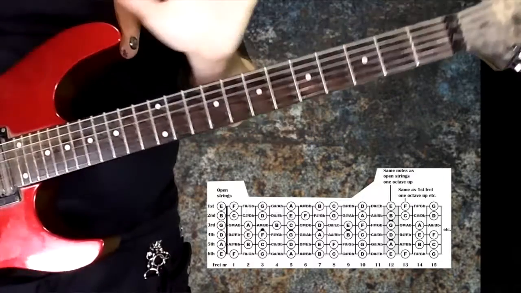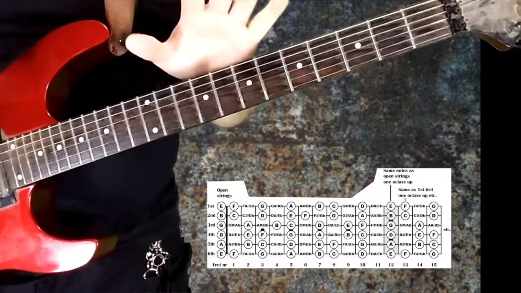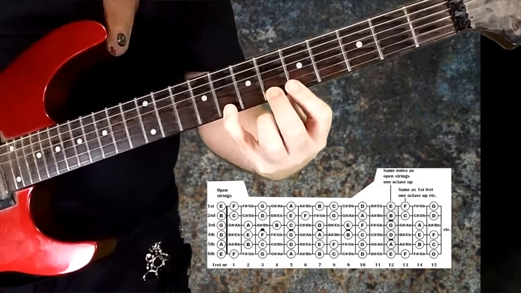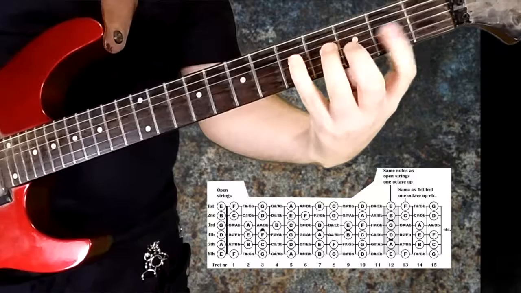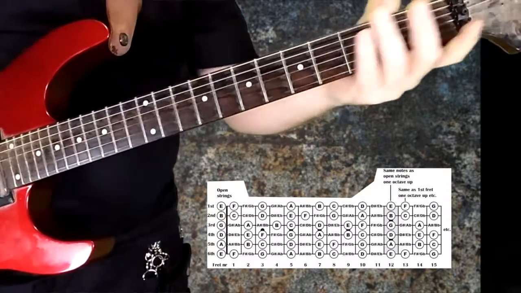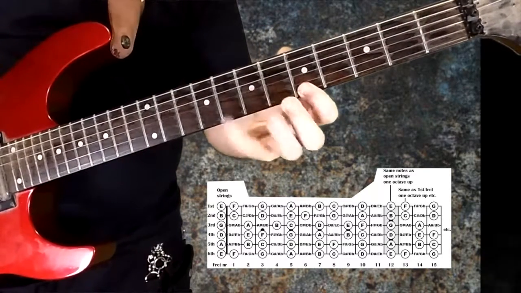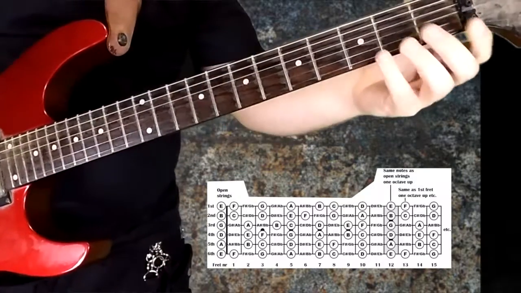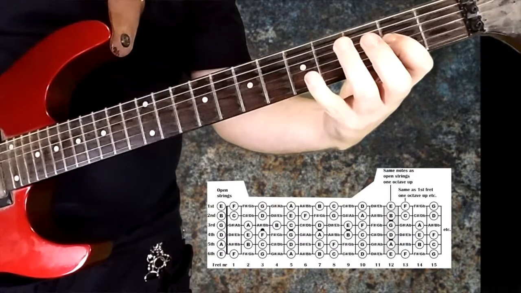Okay? Now the key with learning modes is to know the pattern. So when you took this and you moved it down here, for example, you can continue it just regularly as though if you know the fretboard. So for example, see what I just did here? There.